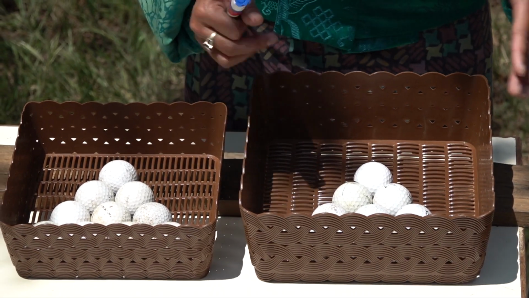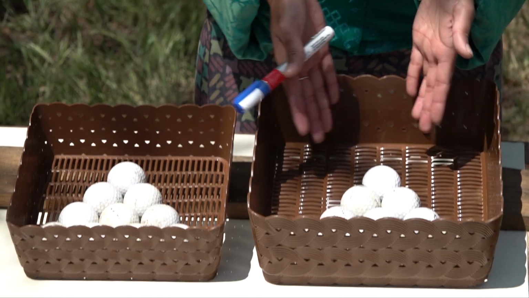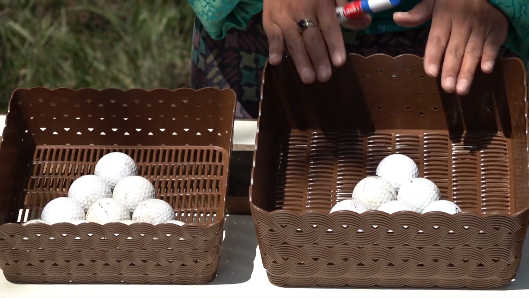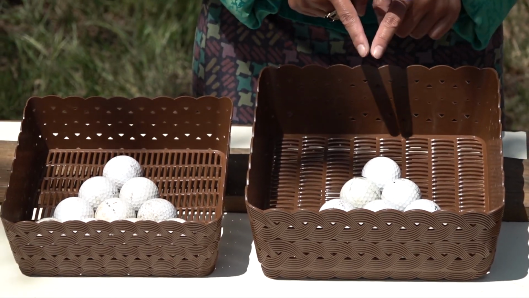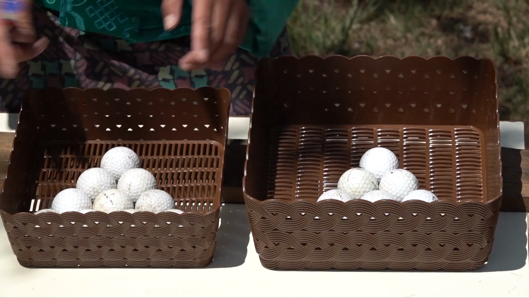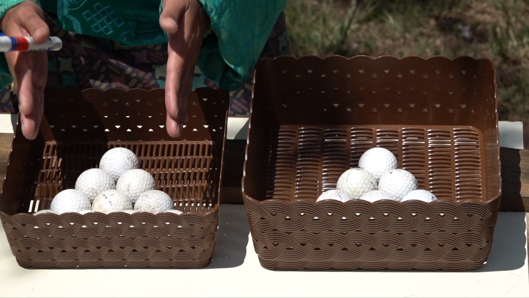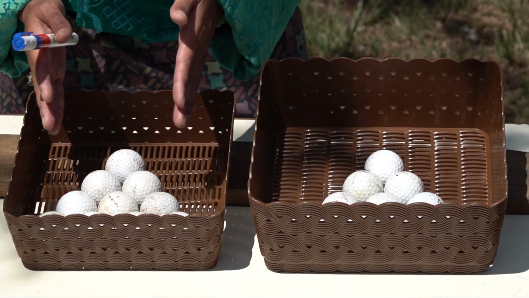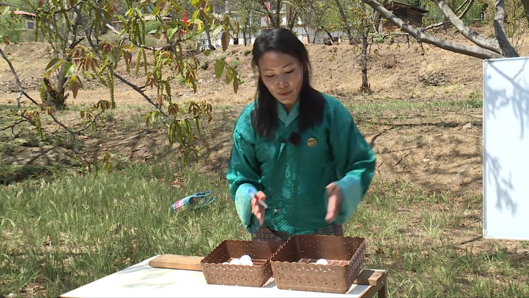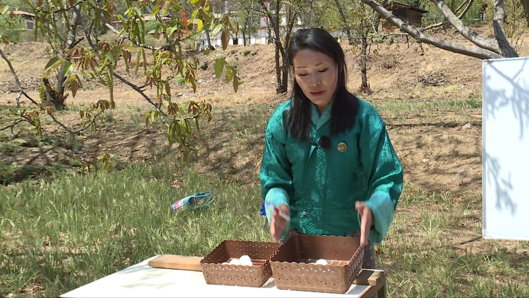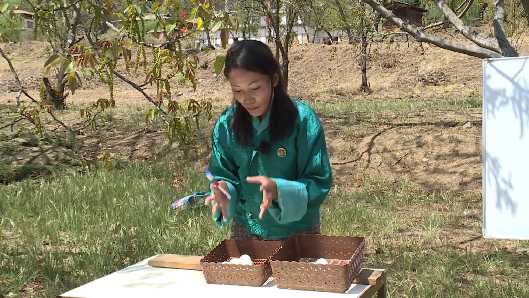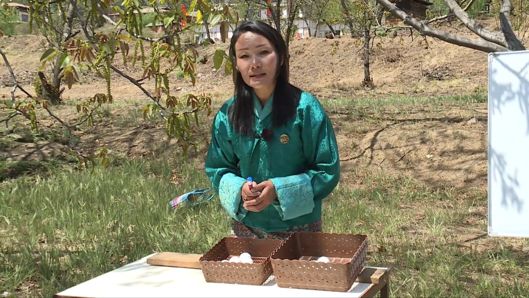In the bigger basket, there's more empty space, in which case density is less here because the volume is greater. Density here is more because the volume is smaller. So this is what it means by density is inversely proportional to volume. Bigger the volume, lesser the density. Smaller the volume, more is the density.